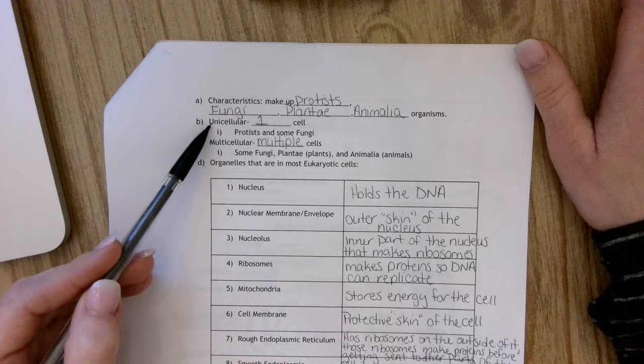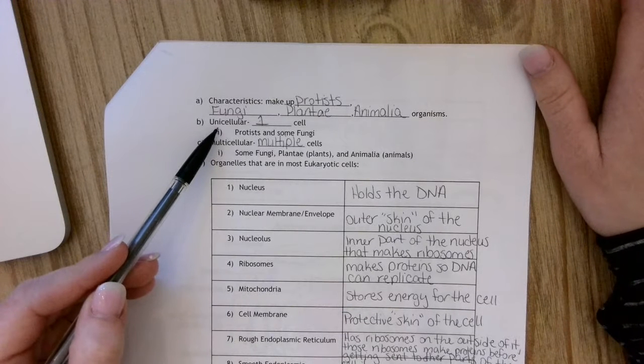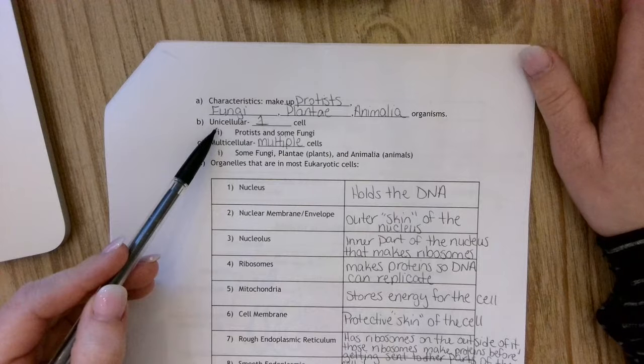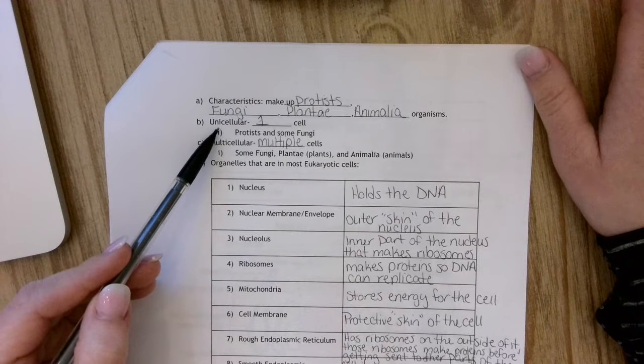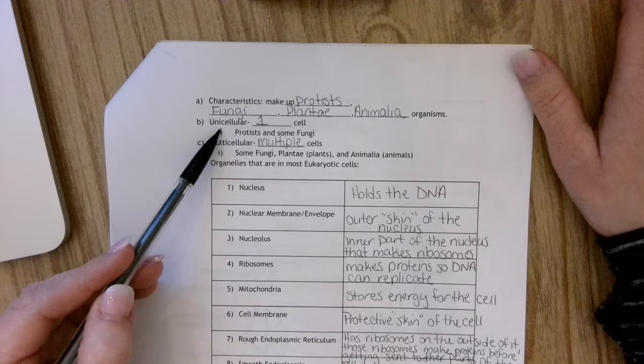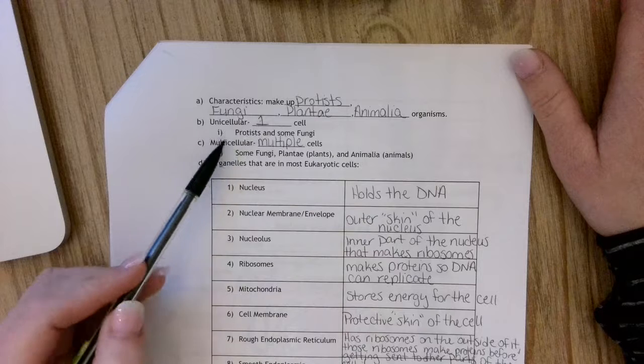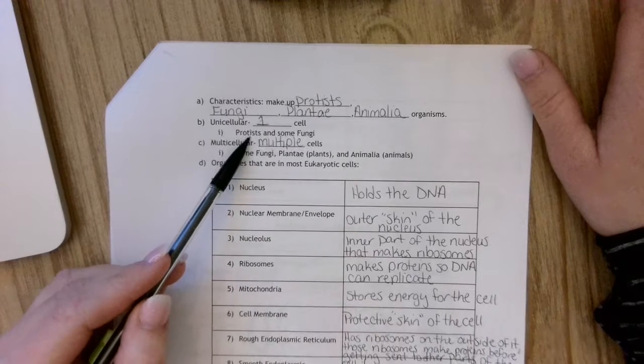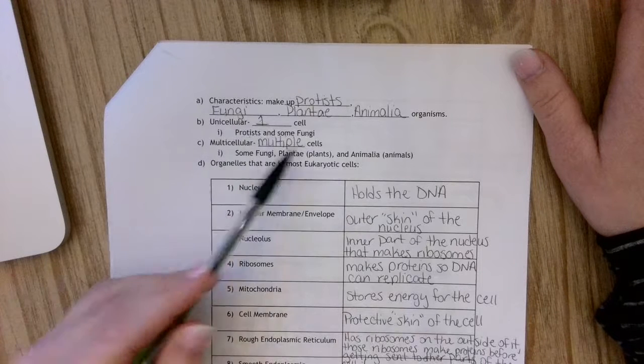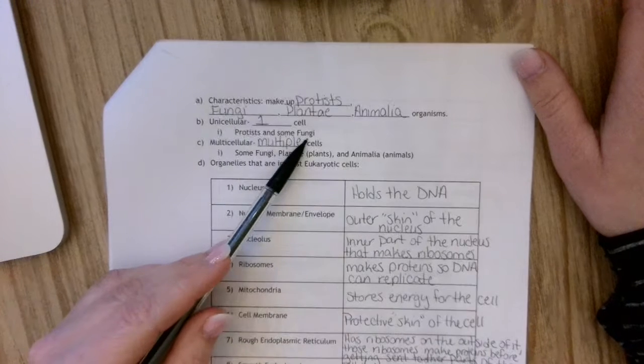Now there are just a few of these organisms, mainly protists, that can actually be made of one eukaryotic cell. So then we would call those unicellular. And again, like I said, most of these are going to be protists, and there is just a few fungi.